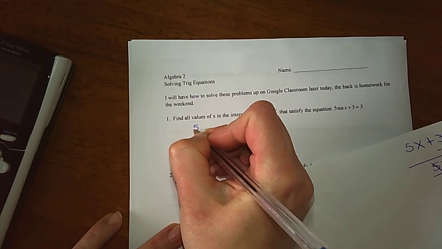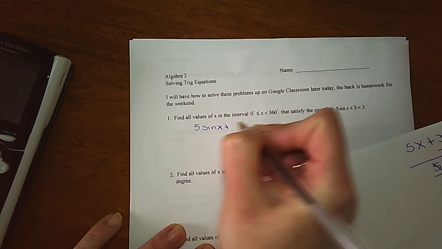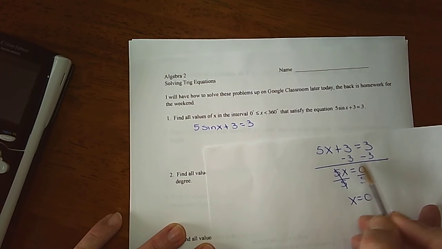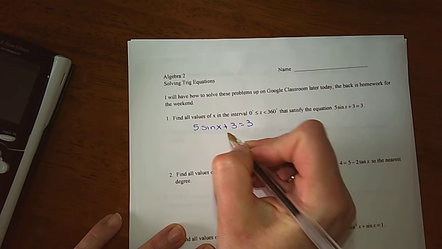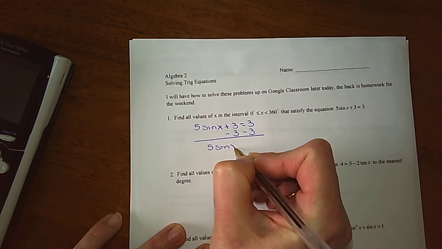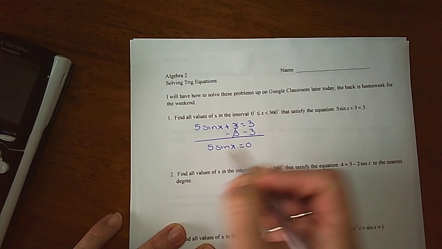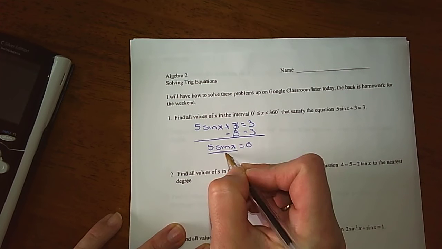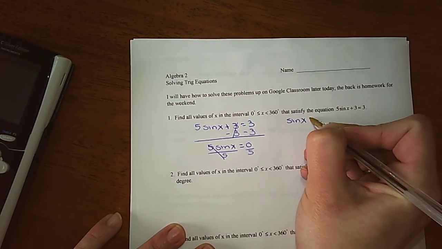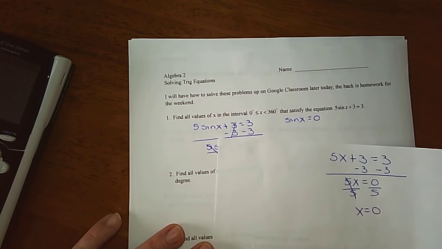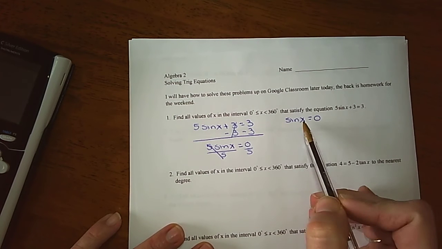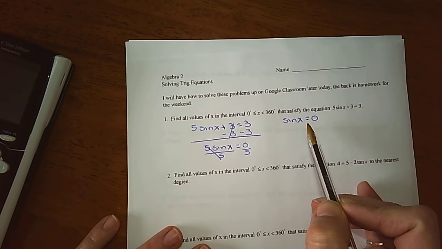I'm going to rewrite it. 5 sine x plus 3 equals 3. Well, just like I did here, I'm going to subtract 3 over to the other side first. So I get 5 sine x equals 0. The goal is to try to get x alone, so I'm going to divide by 5 just like I did in the other equation. So I end up with sine x equals 0. Now, while the previous question was done because we got x alone, we still don't have x isolated here. There's a trig function attached to it, so there's something we have to do.